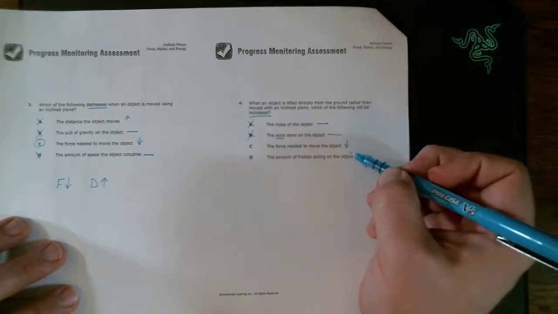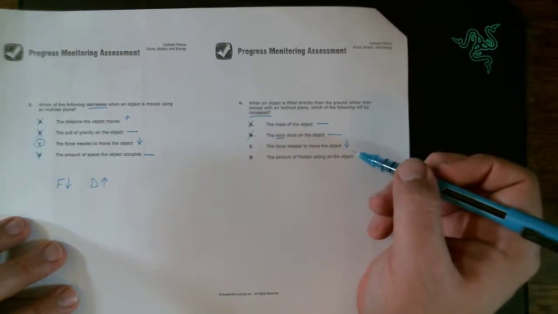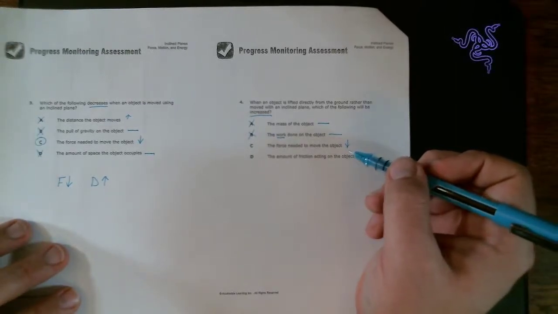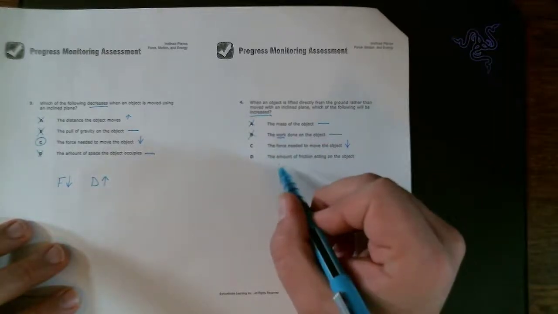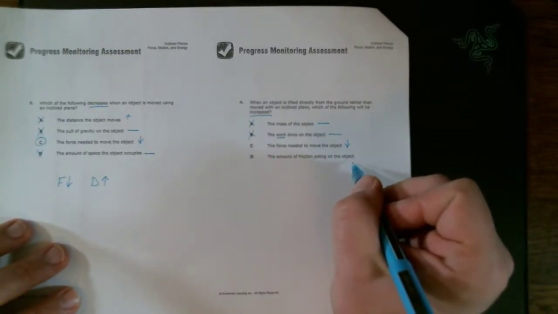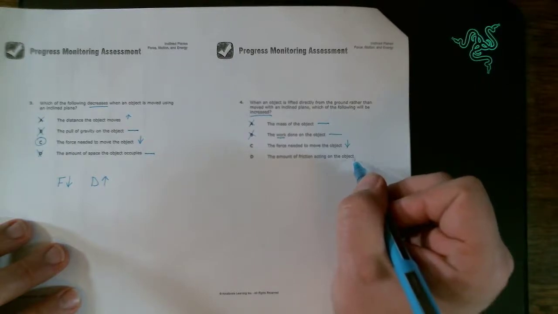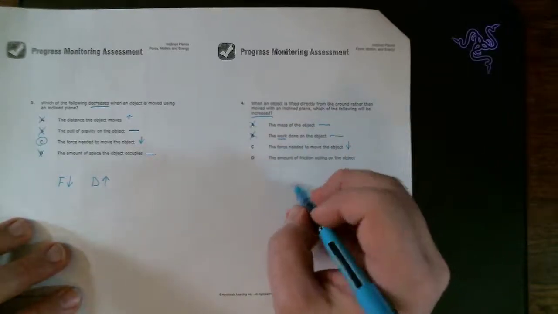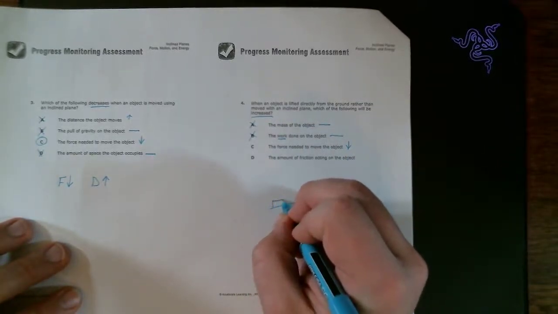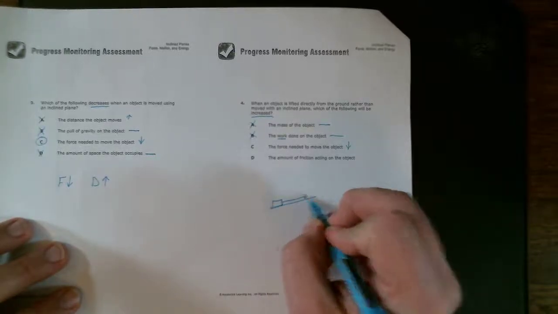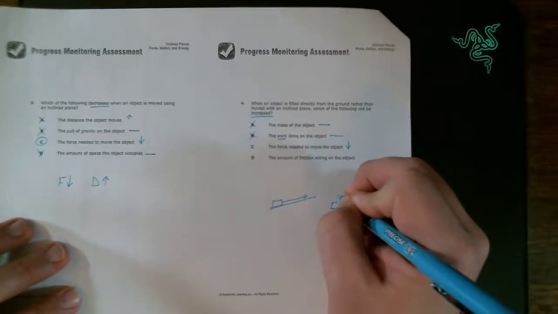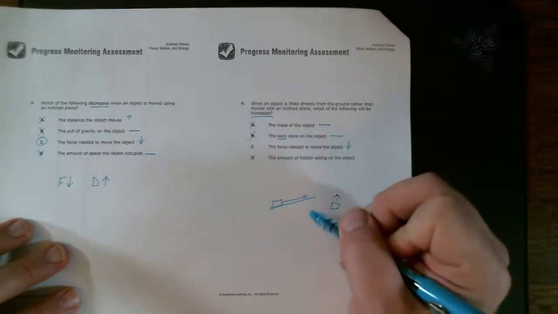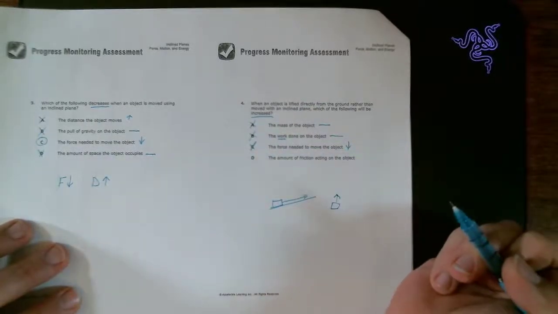So can that be correct here? I don't think so. But let me double check. The amount of friction acting on the object. We're going from lifting straight up to using an inclined plane. Friction would be what is formed when this box moves up. When we go from here up, there's not really a lot of friction, is there? So the force needed to move the object goes down. So C cannot be the correct answer.